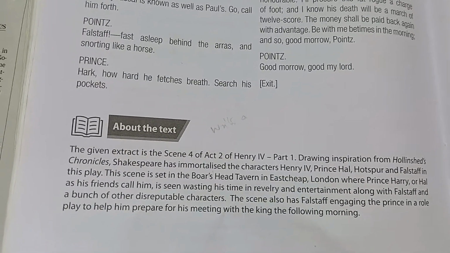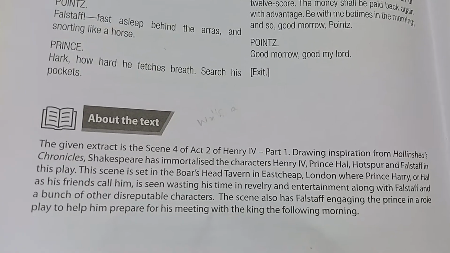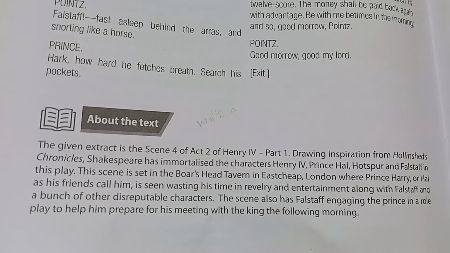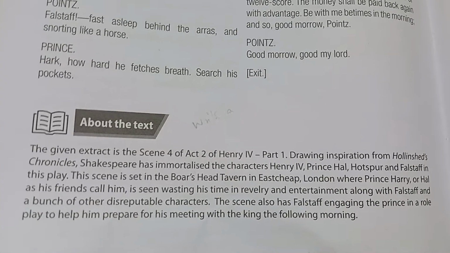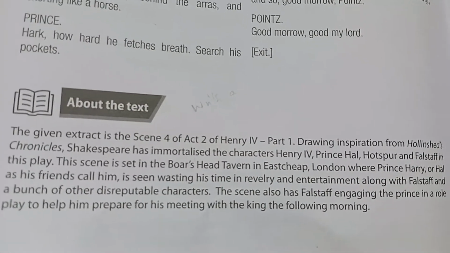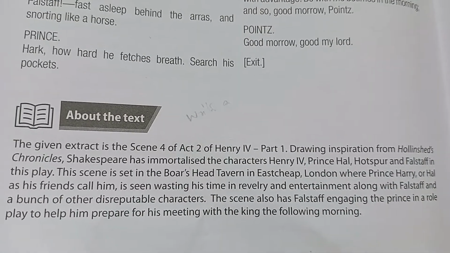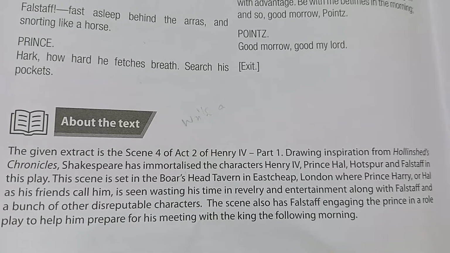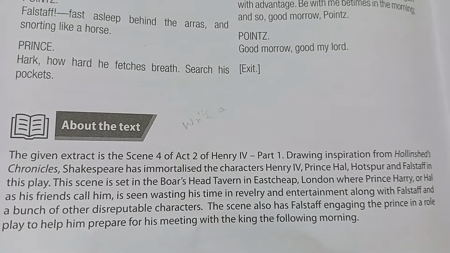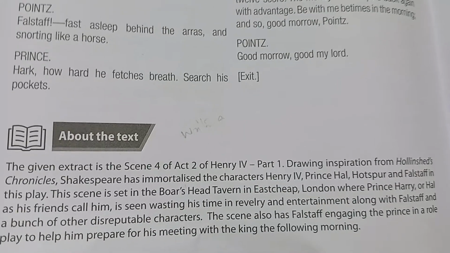So when you see this text, you can see about the text given in your book itself. It is about Act 2, Scene 4 of Henry IV Part 1, drawing inspiration from Holinshed's Chronicles. So Shakespeare has immortalized the characters Henry IV, Prince Hal, Hotspur and Falstaff in this play. How he has immortalized them with a beautiful scenario, what scene he is trying to use, and all those things.